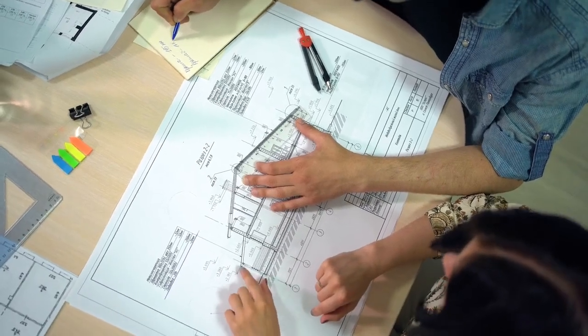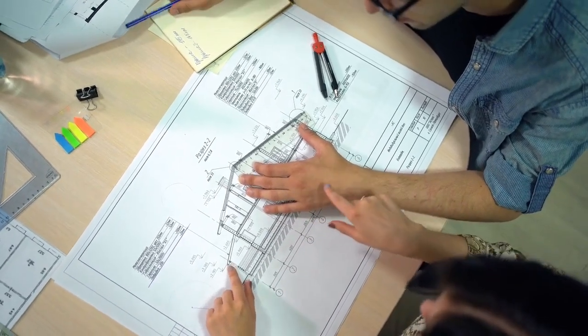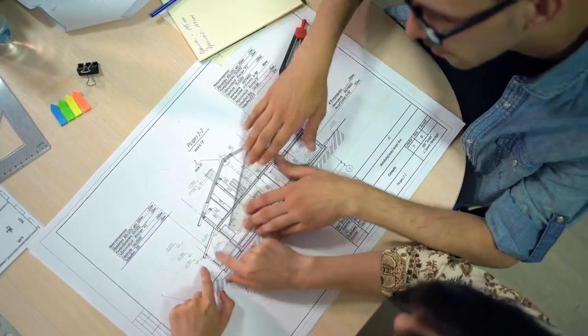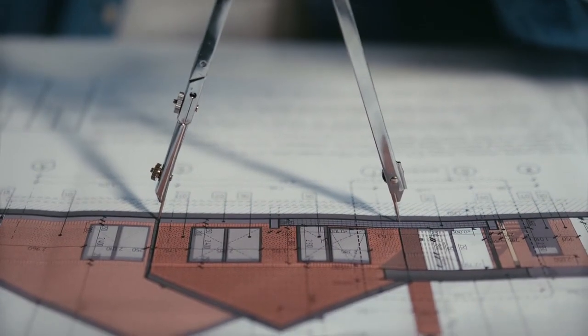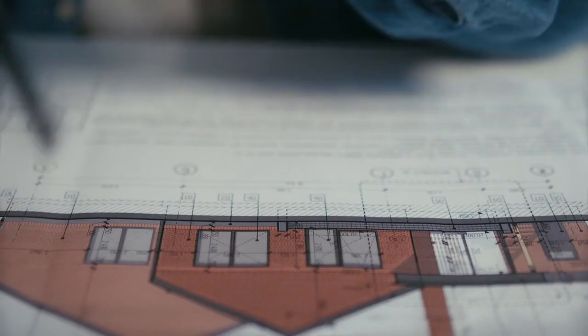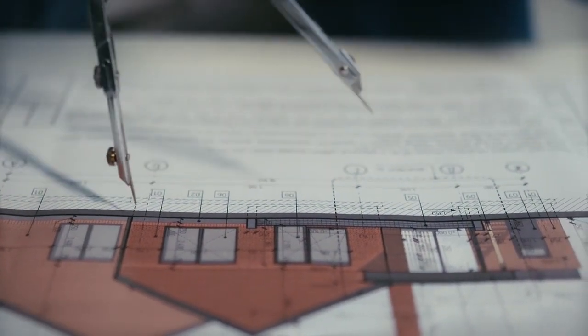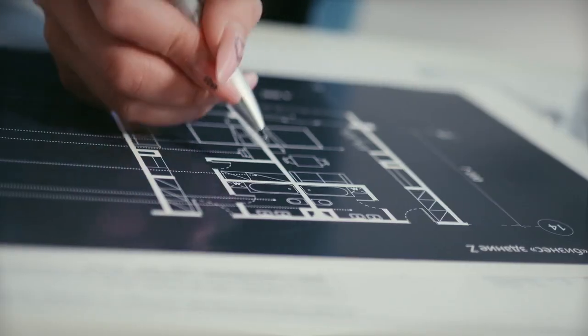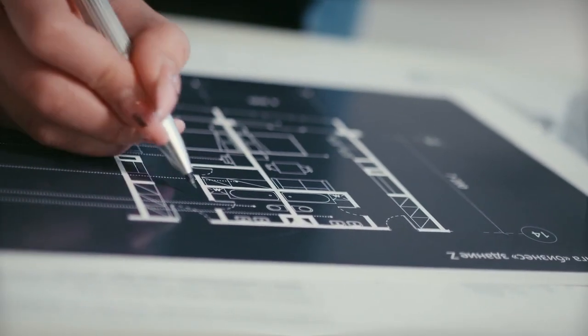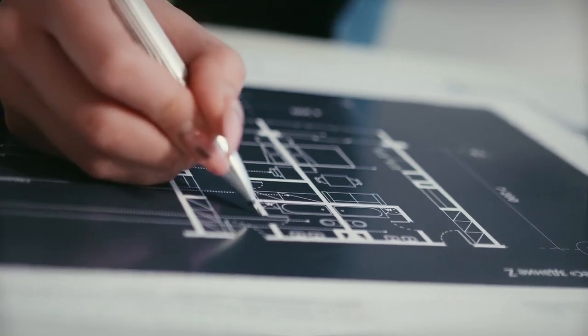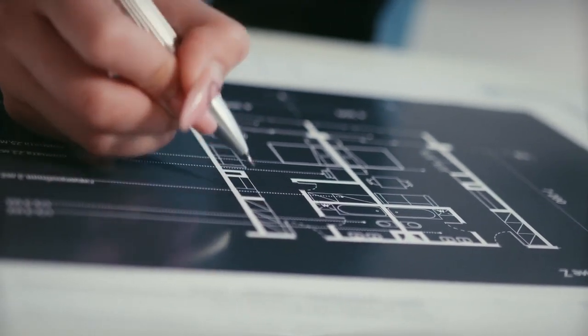Hello friends, in the world of construction, drawings are like the blueprint for that puzzle. Each drawing serves a specific purpose, ensuring that everyone involved in the construction project knows what to do and how to do it. They minimize errors, prevent costly mistakes, and ensure the final result aligns with the original design.